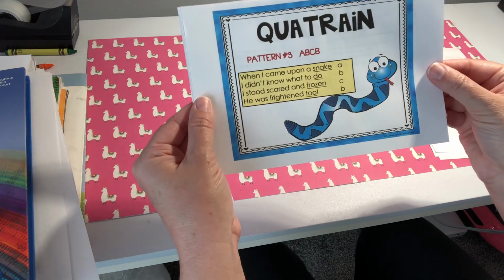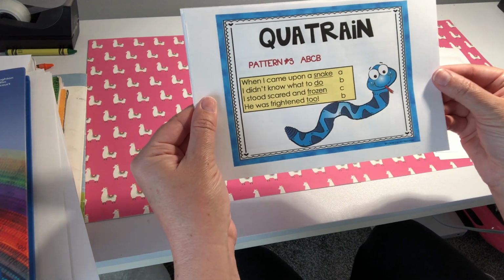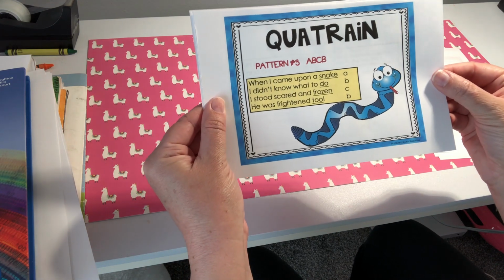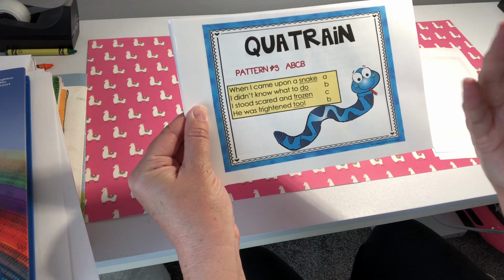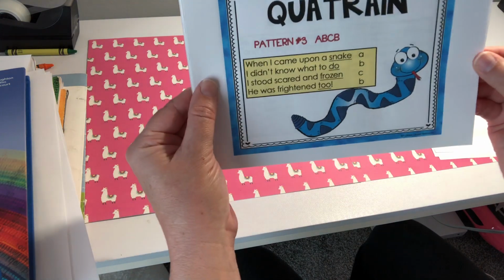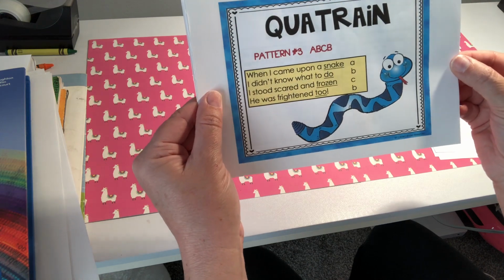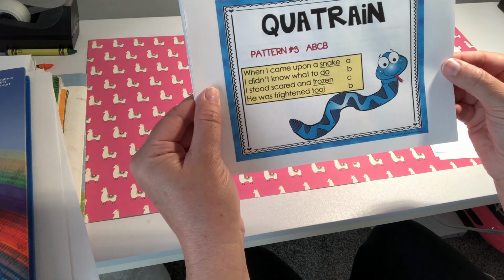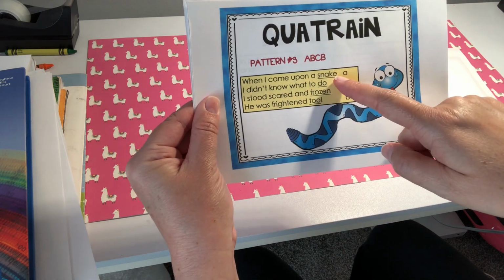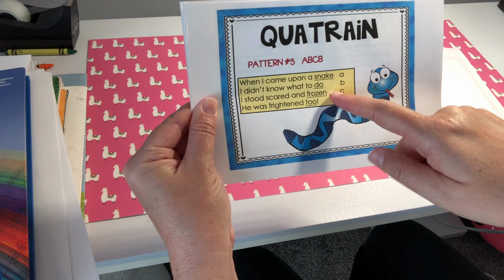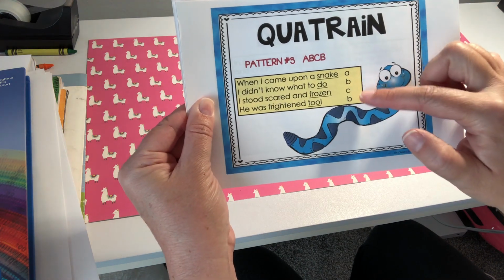Okay, so the quatrain uses the rhythm of the poem and the pattern of ending sounds. Quatrain is 4, just like cuatro is 4 in Spanish. So it's a poem with only 4 lines. When I came upon a snake, I didn't know what to do. I stood scared and frozen. He was frightened too. So the ending words are snake, do, frozen, to. And we know do and to rhyme, so that's why it's an A, B, C, B pattern.